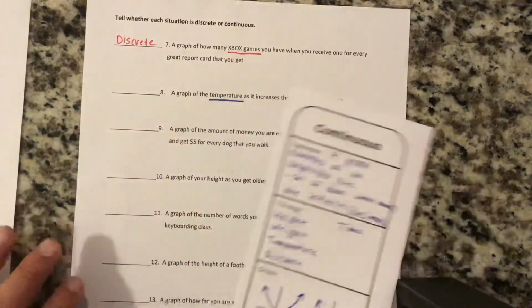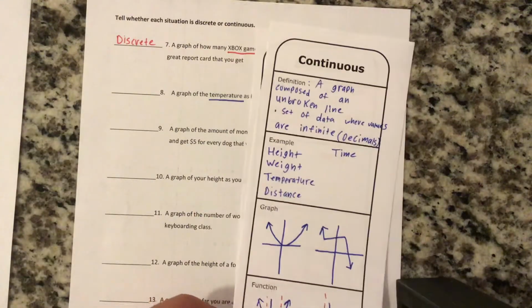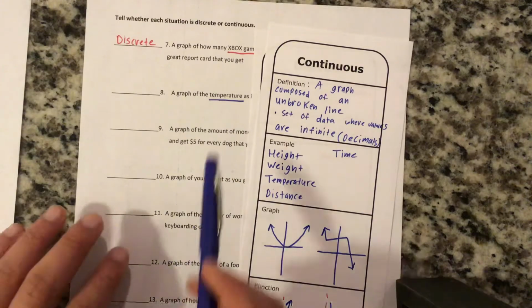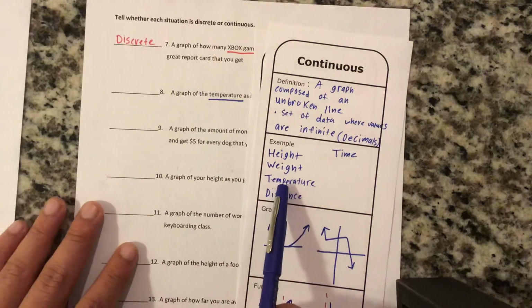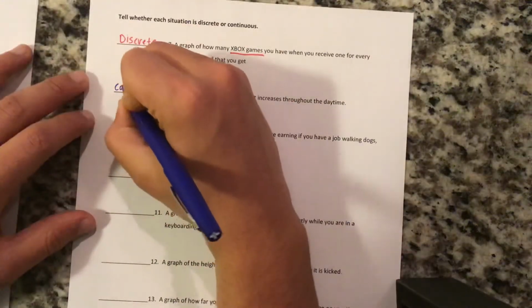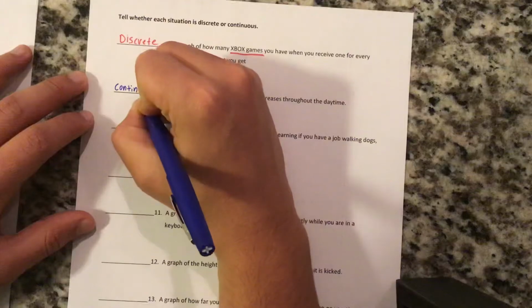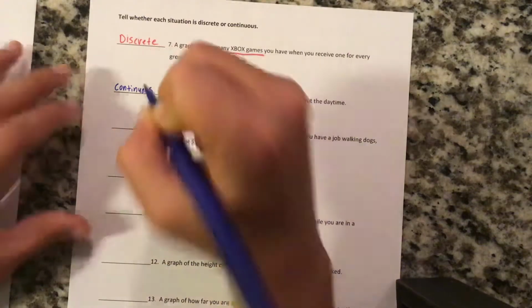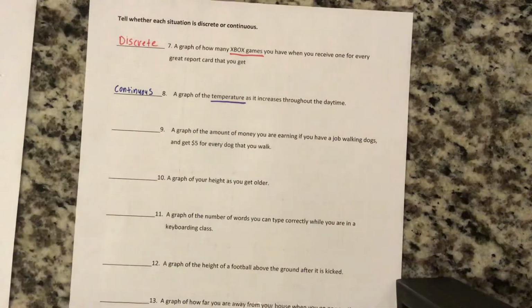If you take a peek at the notes we did the other day, some of my examples I wrote, oh, look at that, temperature. Temperature is an example of continuous data, so we're going to write continuous. The reason it's continuous is because the temperature can be 70.5 degrees, 80.2 degrees.